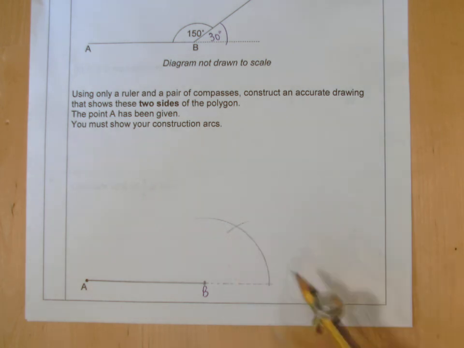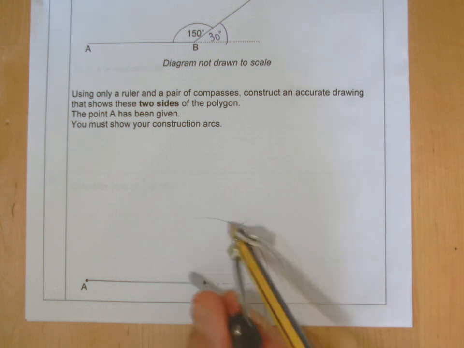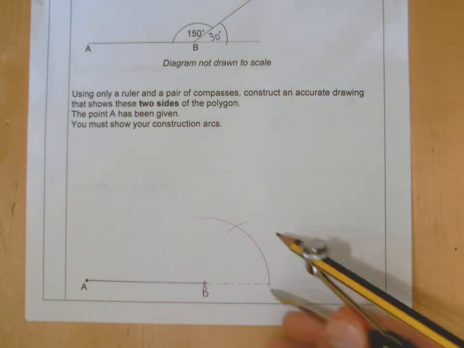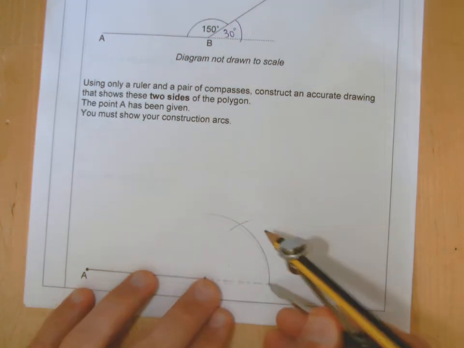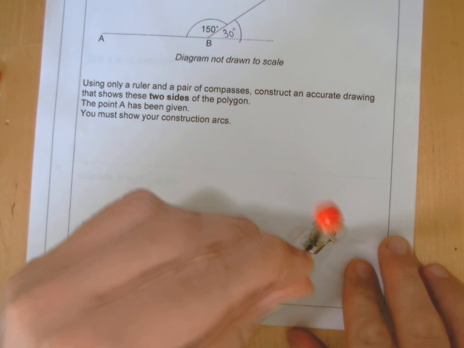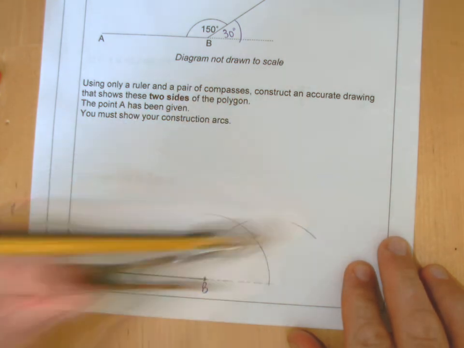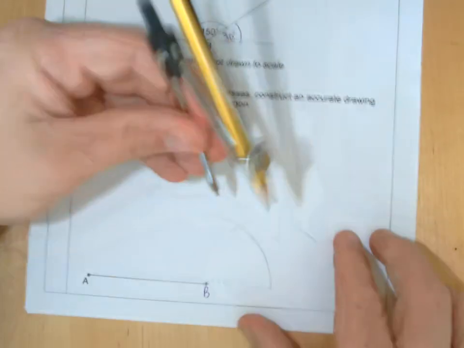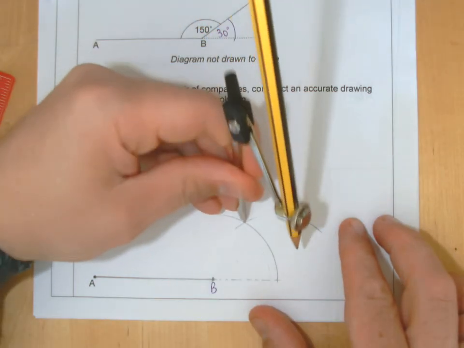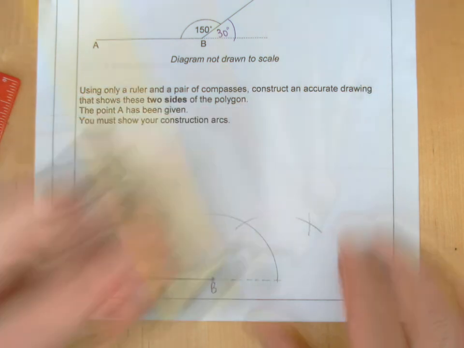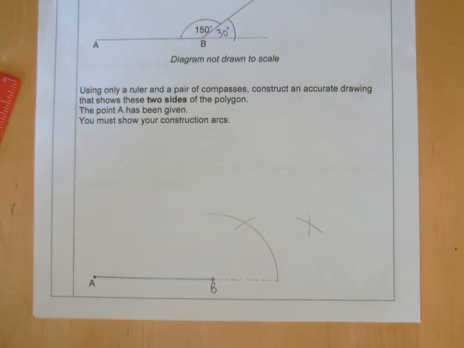So you bisect. When you bisect an angle, you need this arc here, which has already been drawn for us. Then you put your pin back here and you draw an arc over here, and then you put your pin where these arcs cross and draw an arc so that these arcs actually cross.